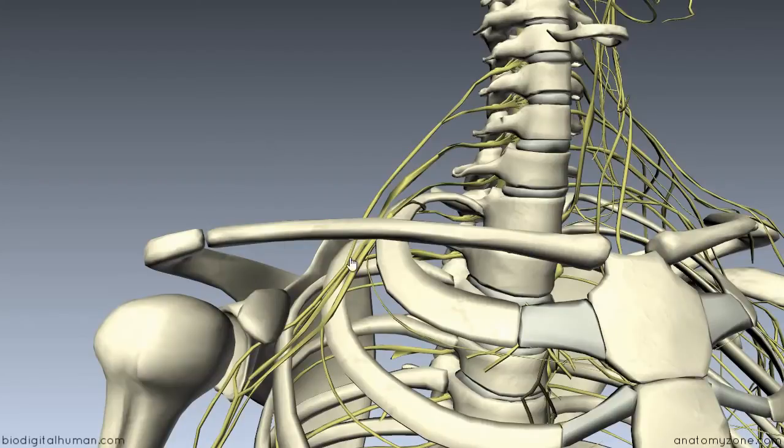And then you've got the cords which lie in the axilla, so this region here. So you've got the lateral, the posterior and medial cord lying in the axillary region, and they've got an important relationship with the axillary artery. The cords lie around the second part of the axillary artery.